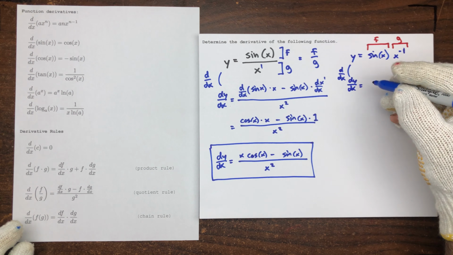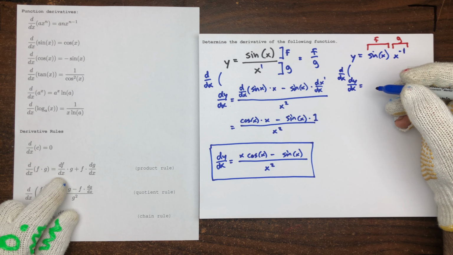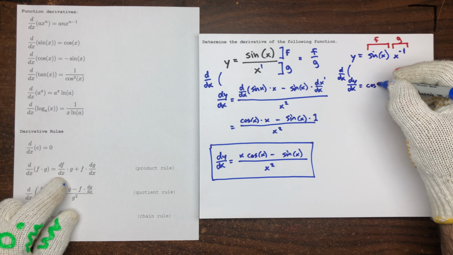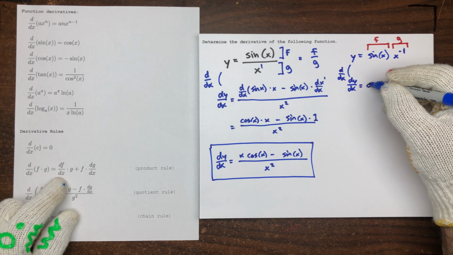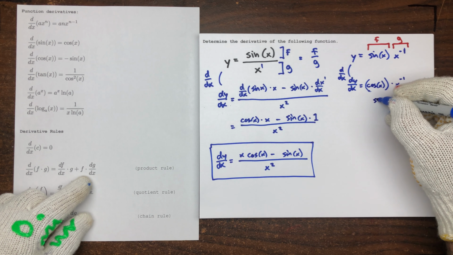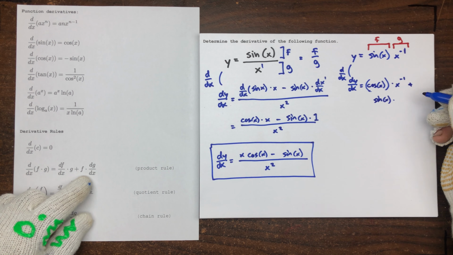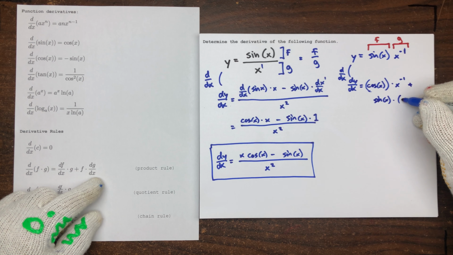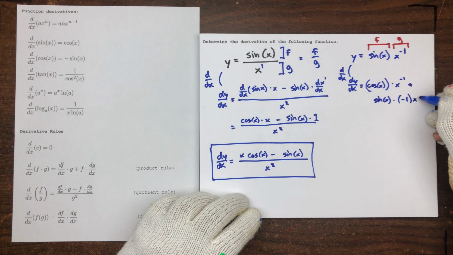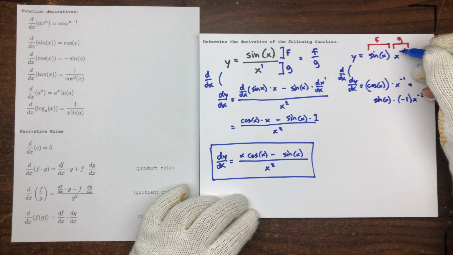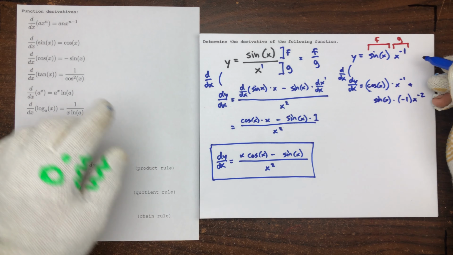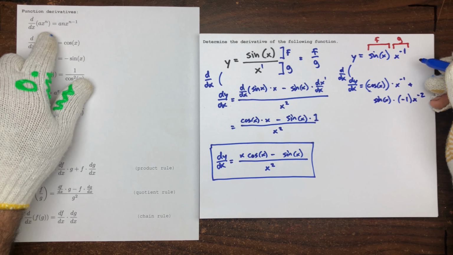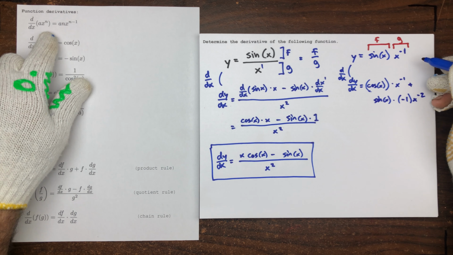Okay, so df by dx is, well, we know that one is cosine of x, times g, which is going to be x to the negative 1, plus f, which is sine of x, times the derivative of this one. So this is going to be negative 1. Negative 1 comes down, so minus 1 times x to the negative 2, right? Because negative 1 minus 1 is negative 2, and we're using the power rule here.